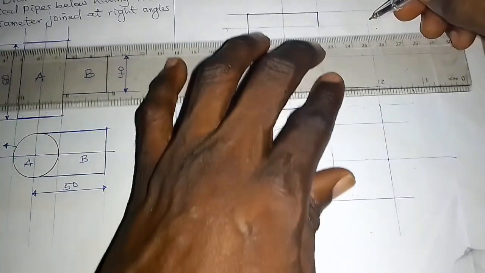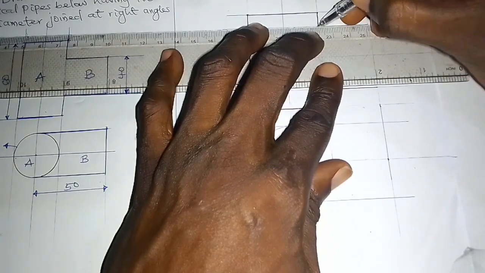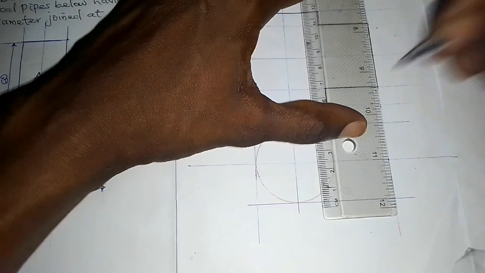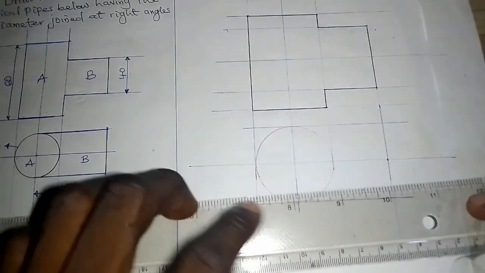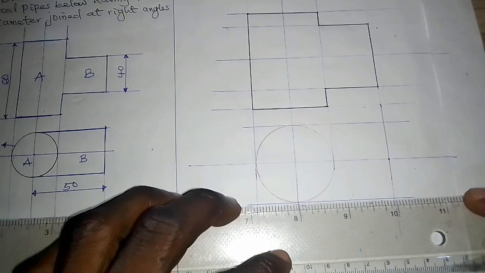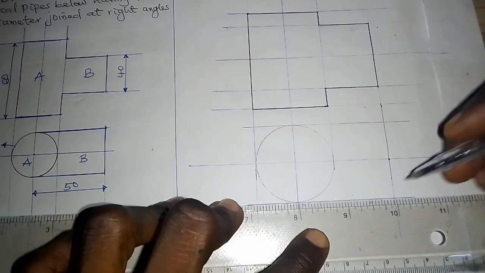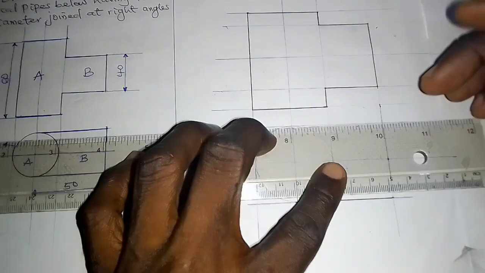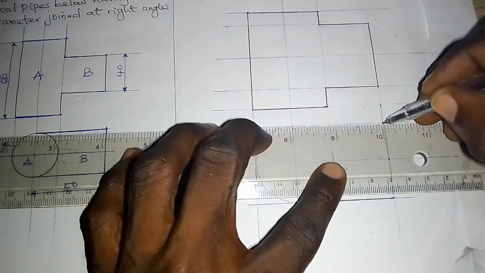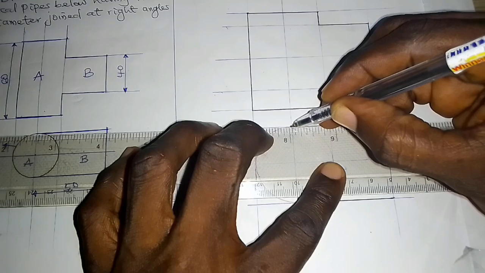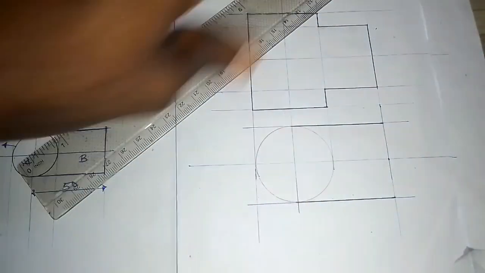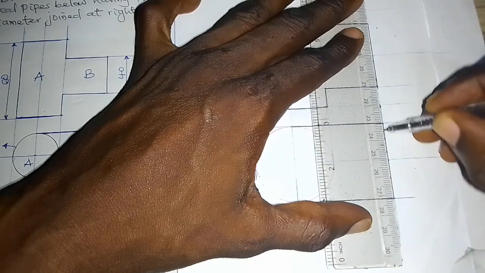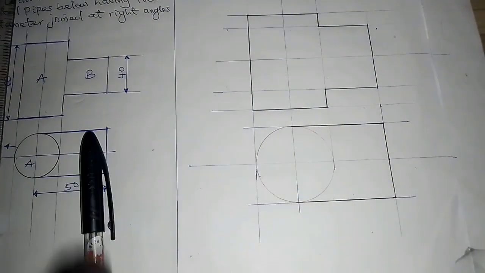You have this. Then this part. You have this part. Then you have this part. Okay, then we take out the circle.